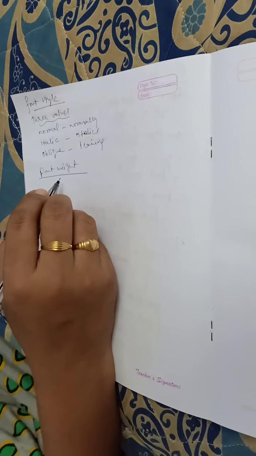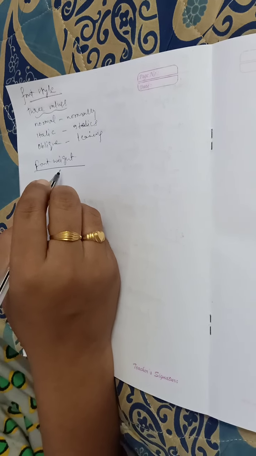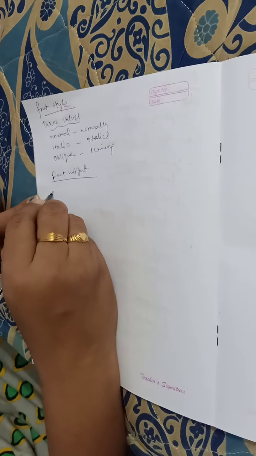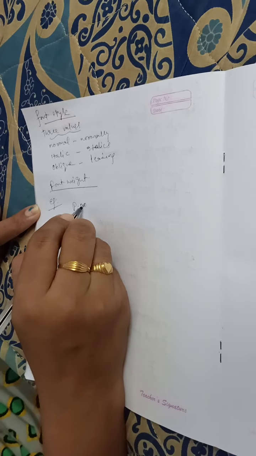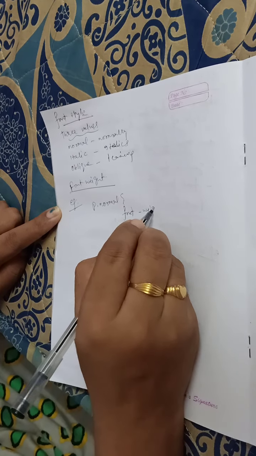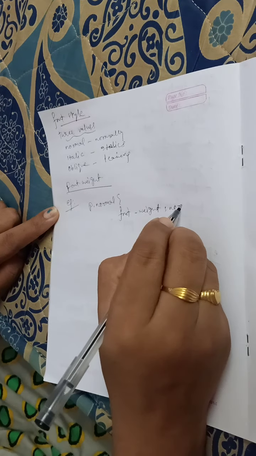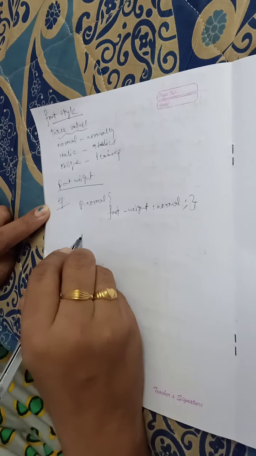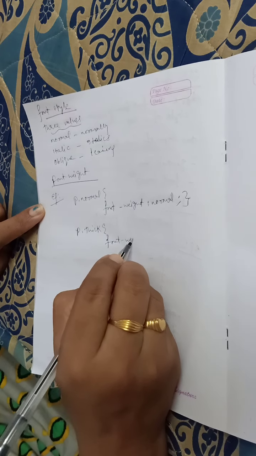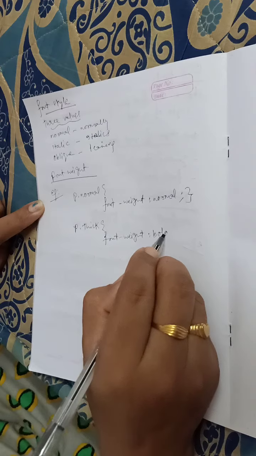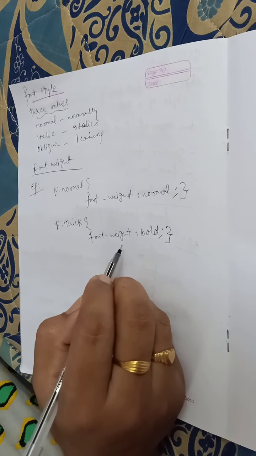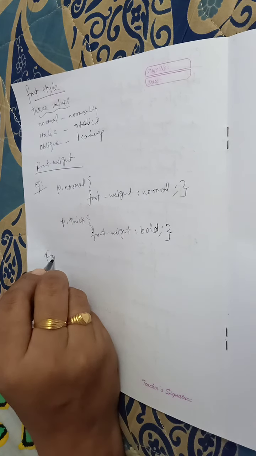We have font weight property also. Okay, it specifies the weight of a font, so it can be normal, bold, so those types of weight we can write. For example, suppose I want a thick one, so in thick we write font weight is bold.